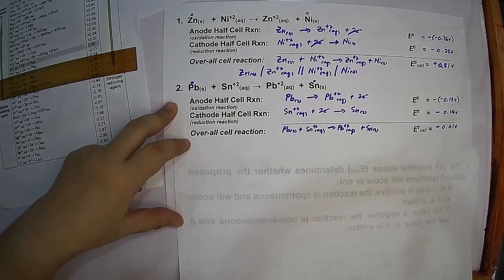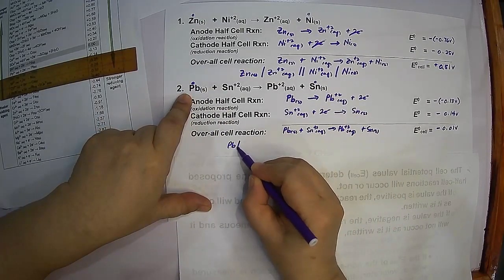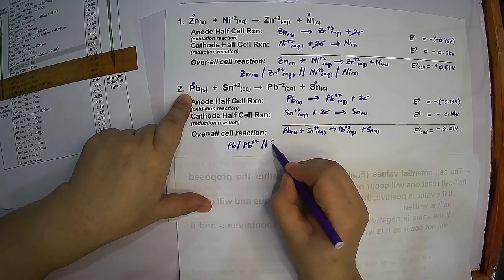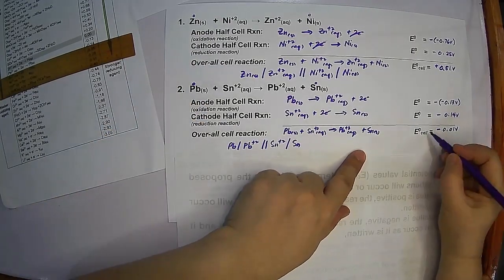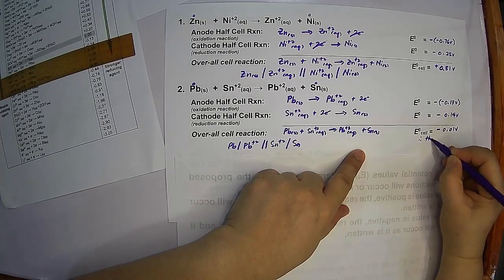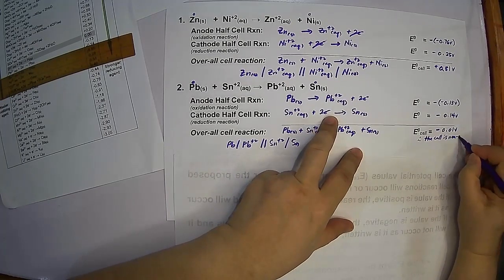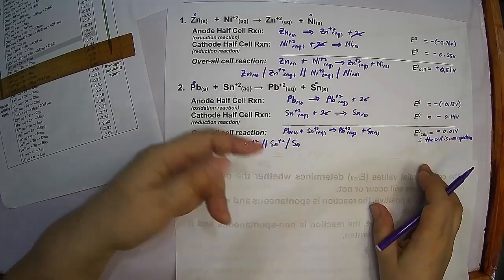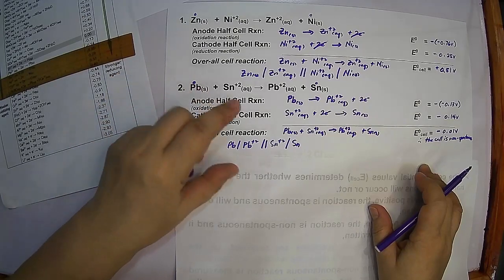So we can write the cell notation for this. You have the lead ion, the slash, you have the tin ion, single slash tin. However, the negative sign here means the cell is non-spontaneous. To make it spontaneous, you reverse the anode and the cathode. You will make the cathode be the lead and the anode be the tin.